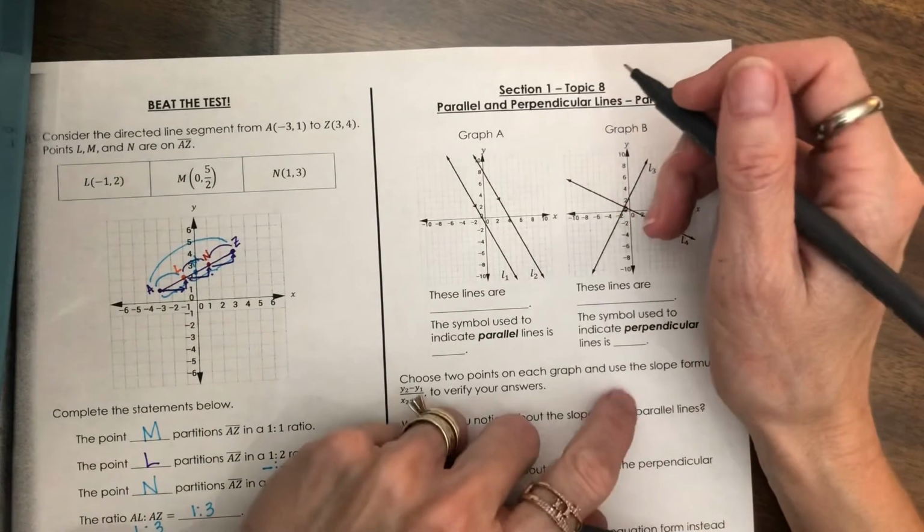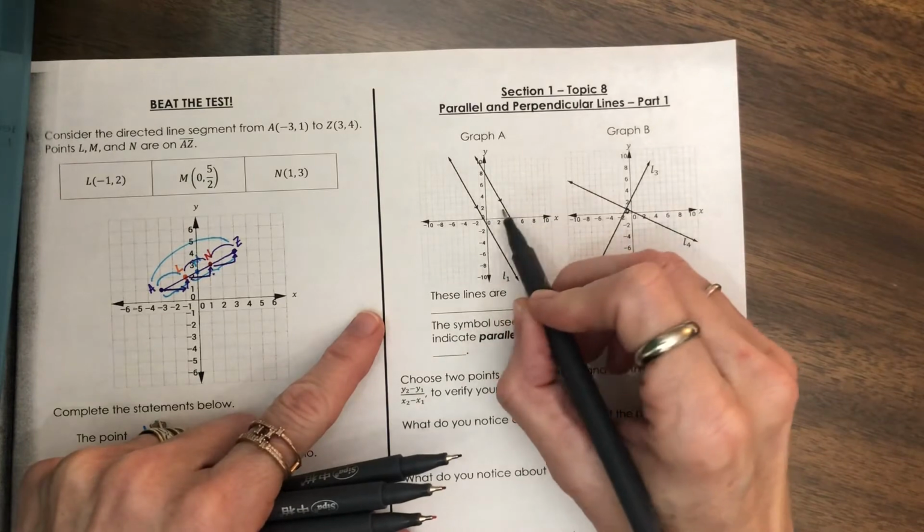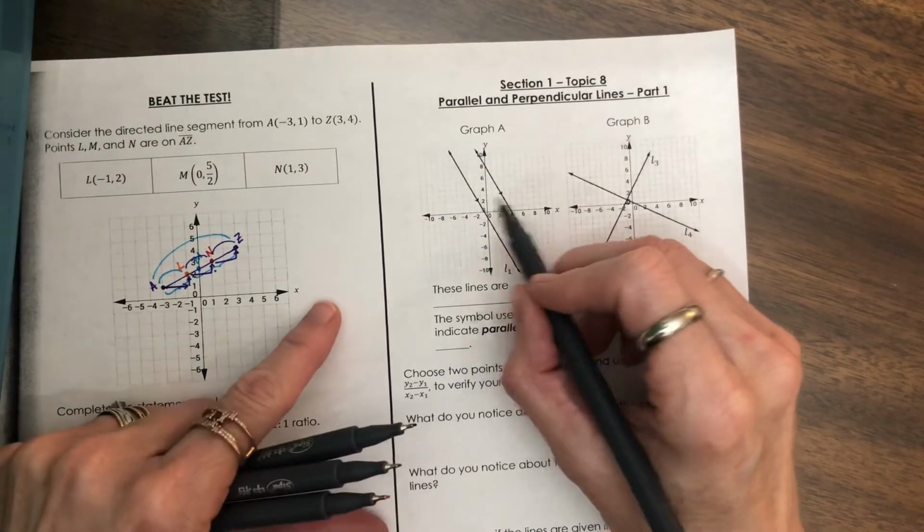All right, let's look at parallel and perpendicular lines. These lines are parallel. They have these nice little symbols right here that show us that, yep, truly they're parallel.